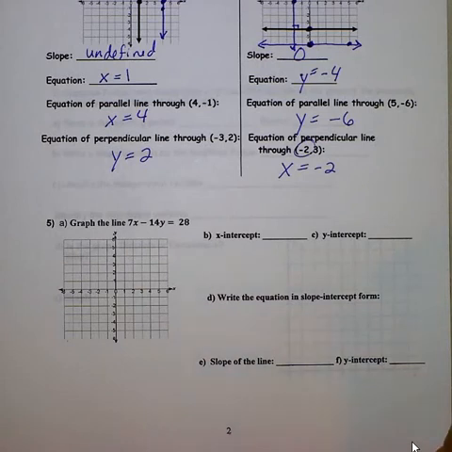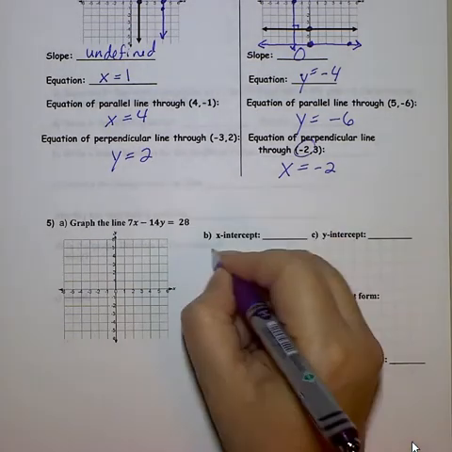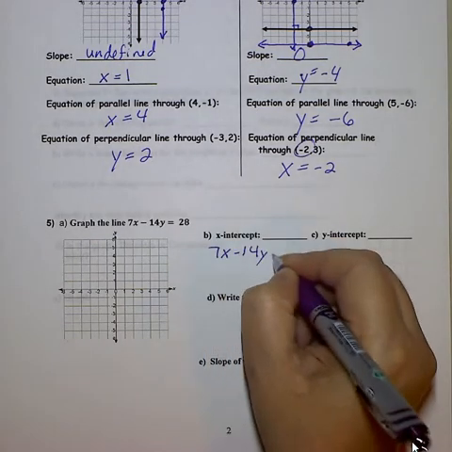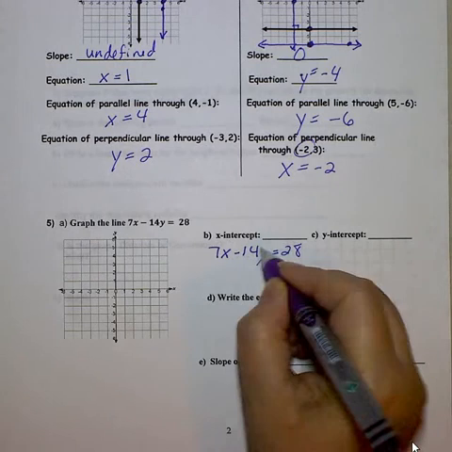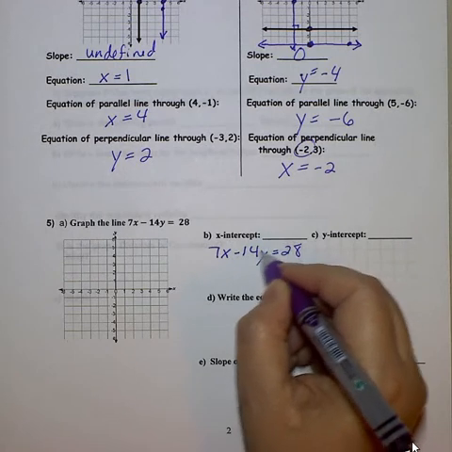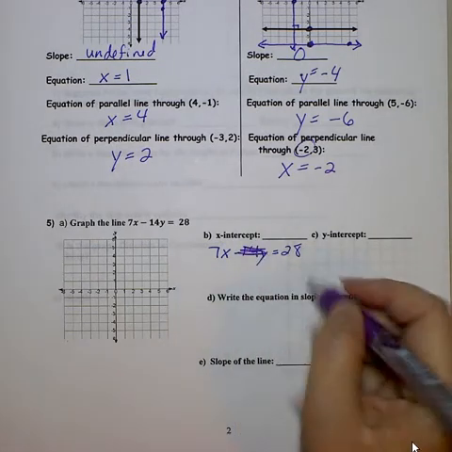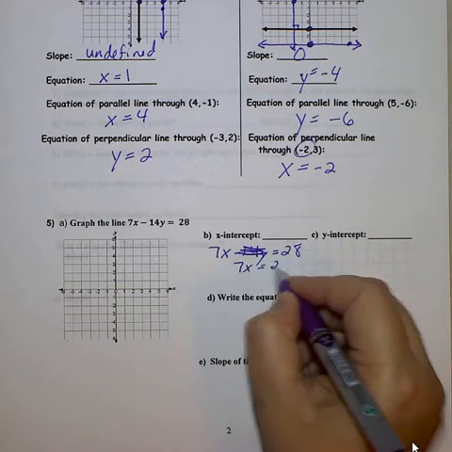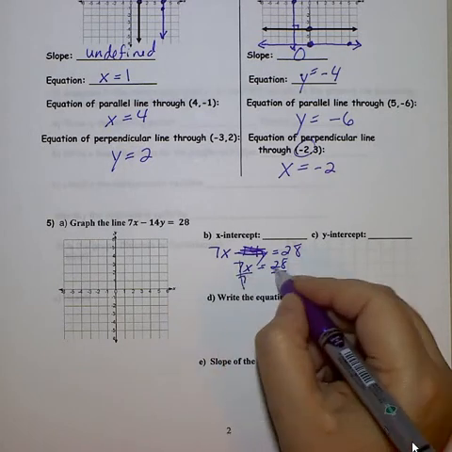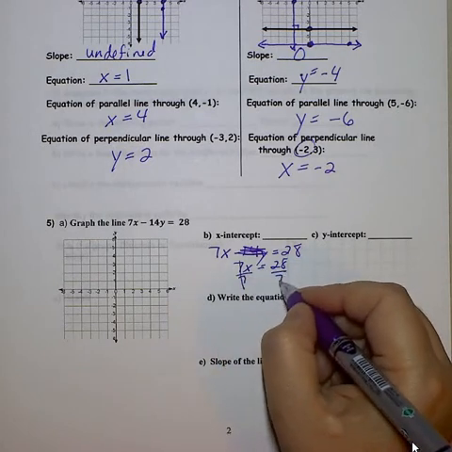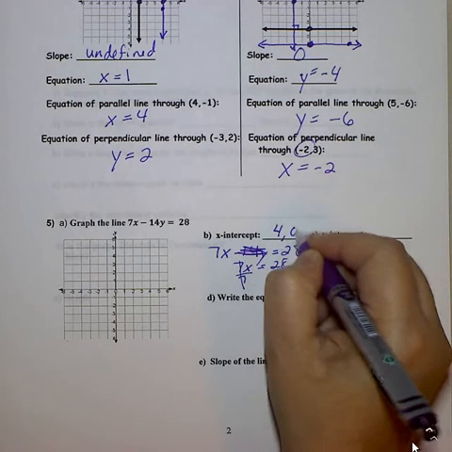Alright, x and y intercepts. Remember to find your x-intercept. 7x minus 14y is equal to 28. To find your x-intercept, you want to get rid of your y. So you put a 0 in there, and negative 14 times 0 is 0. So now that's gone. So then you have 7x is equal to 28. Divide by 7. And so in your calculator, divide 28 by 7, and you get 4. So my x-intercept is 4, 0.